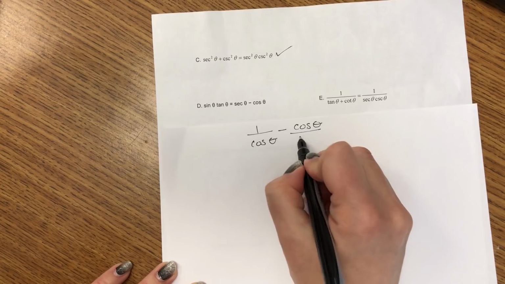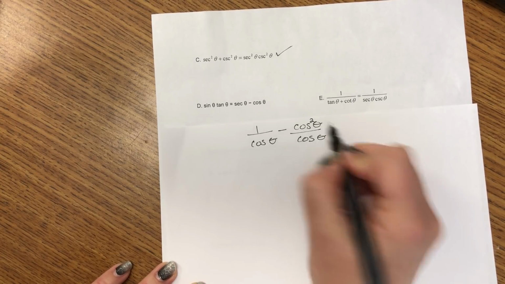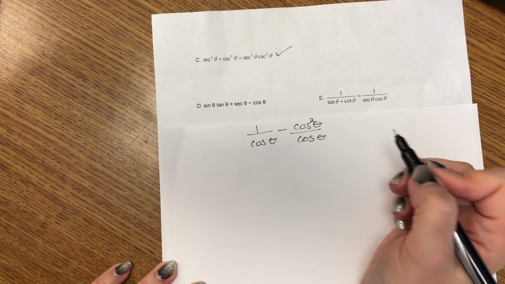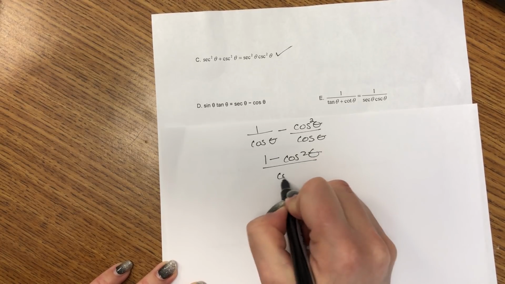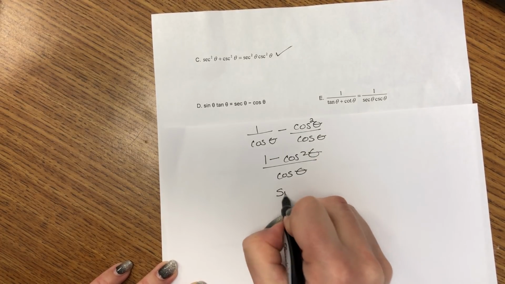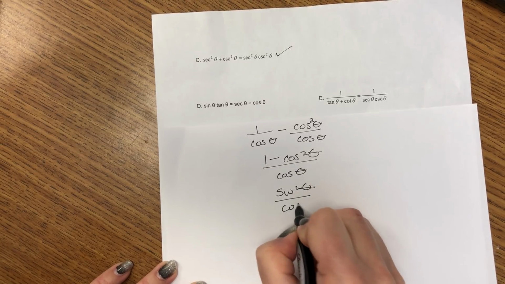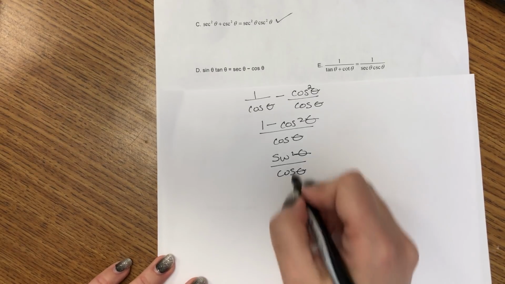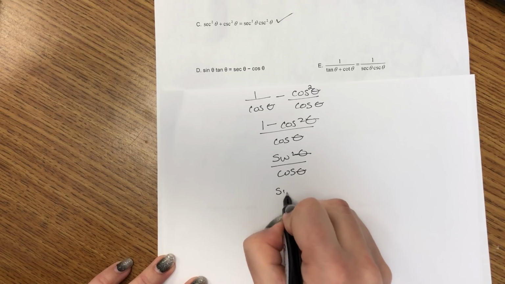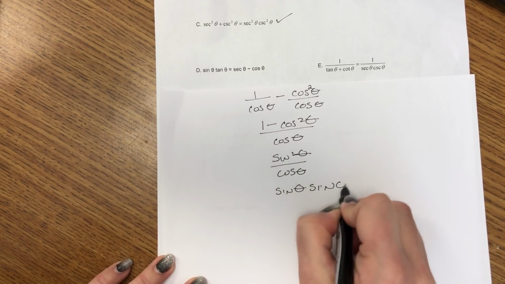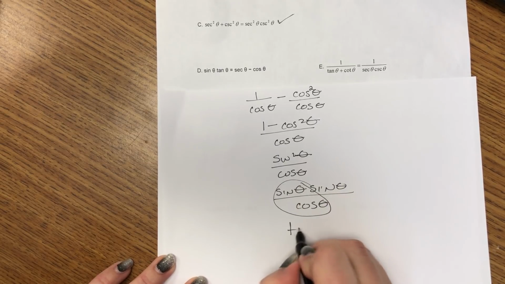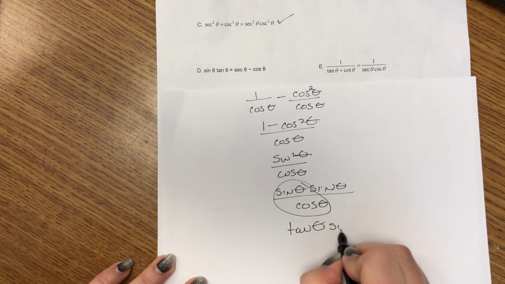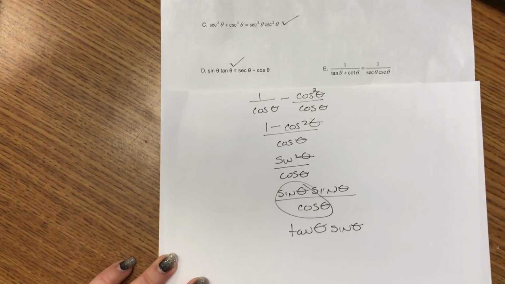And then if I get a common denominator, that's 1 minus cosine squared over cosine, which is sine squared over cosine. And then I'm going to write that instead of sine squared as sine times sine over cosine, because this is tangent, that is sine, and we get our answer. That was exciting.